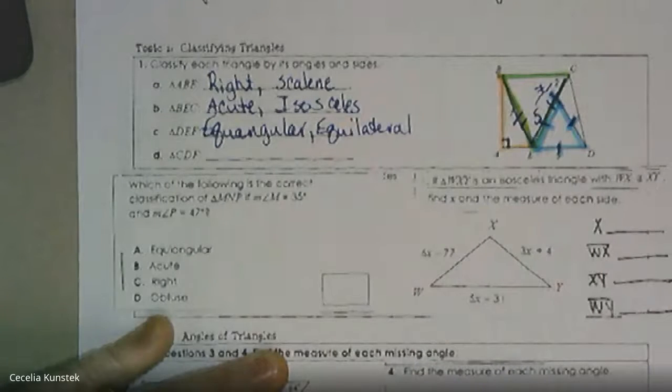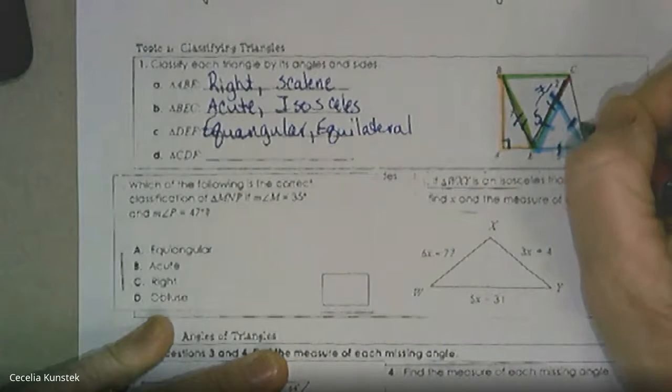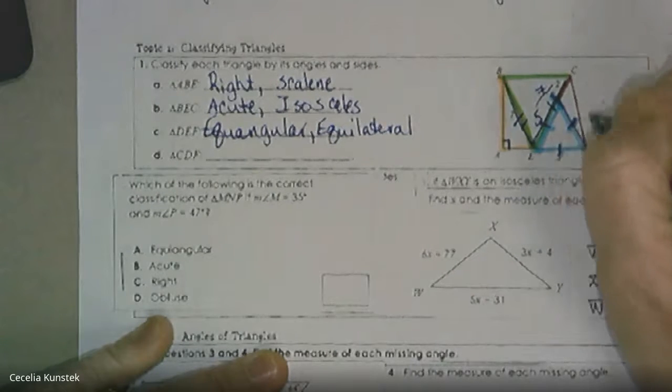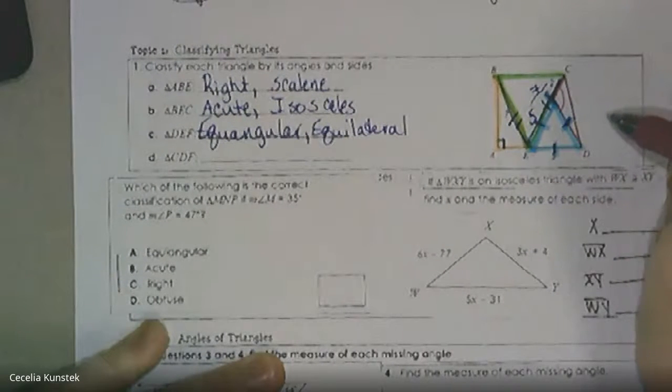Okay, and then finally, our last one that we're going to look at, let me find, here's pink. We're looking at this triangle over here. This angle here is clearly larger than a right angle, so that means it is an obtuse triangle. And all three sides are different, so that means it is scalene.